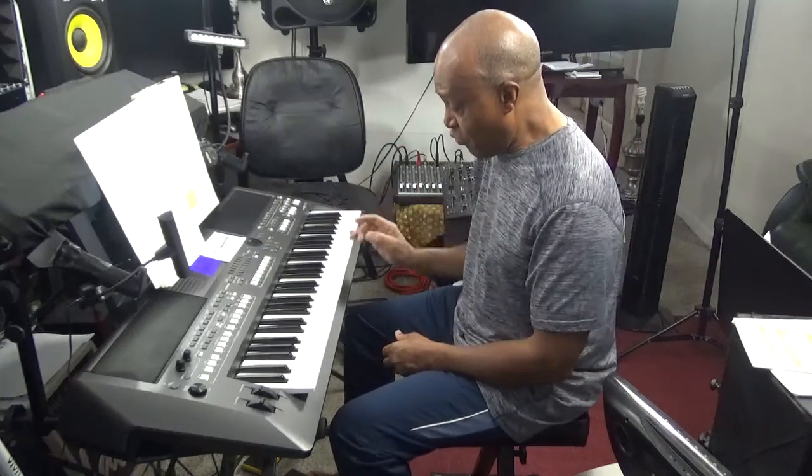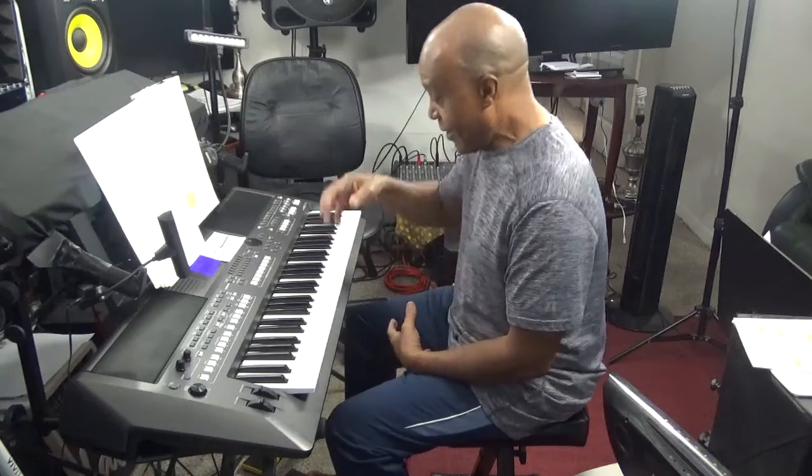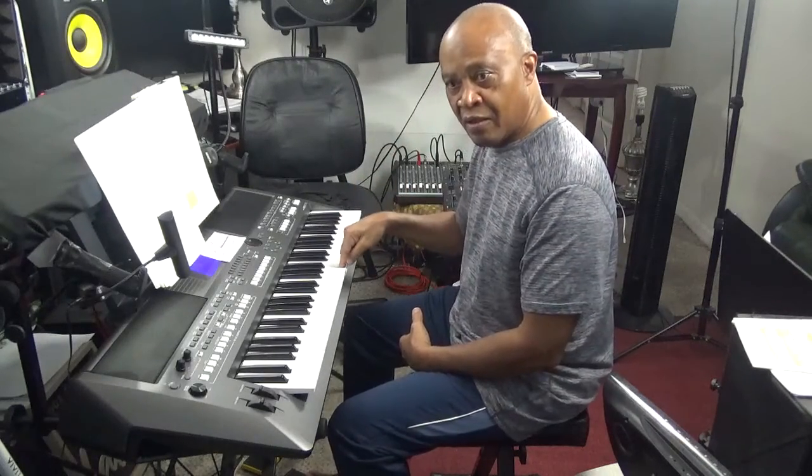So when you play B flat, that B flat is not diatonic to the scale, but the B, which belongs to the C major scale, is diatonic to the C major scale. That's all the word diatonic means in music.